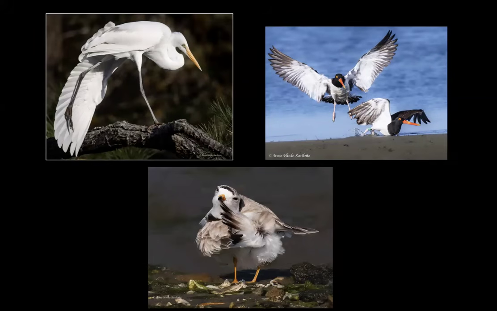I really don't know. The two oystercatchers. Oystercatchers tend to be very territorial. They don't like intruders, and certainly this one was not happy with the other one because he chased it all the way up on the shore. Again, a very unusual picture you don't see.